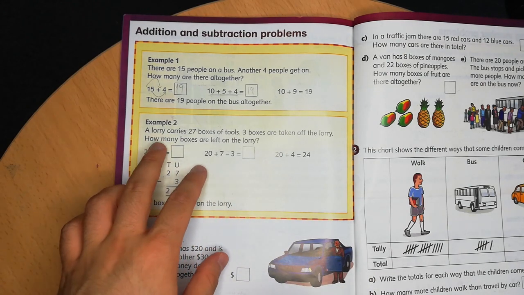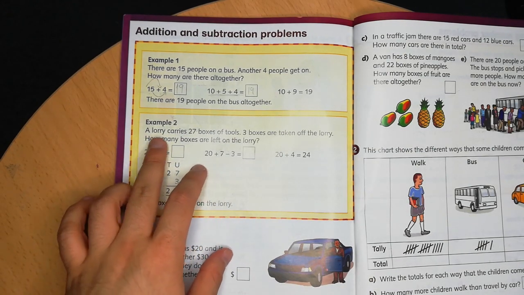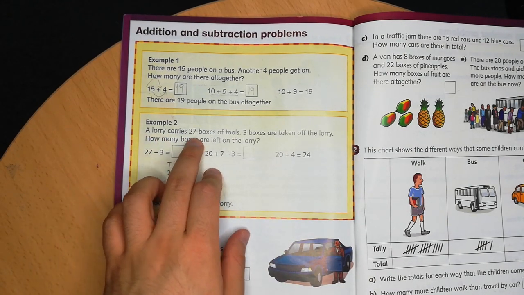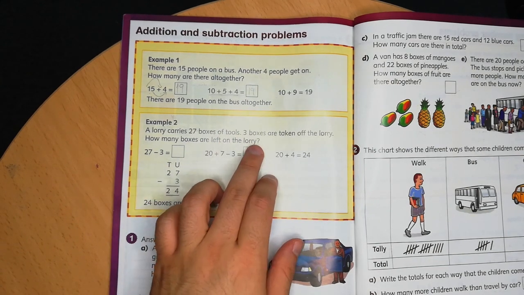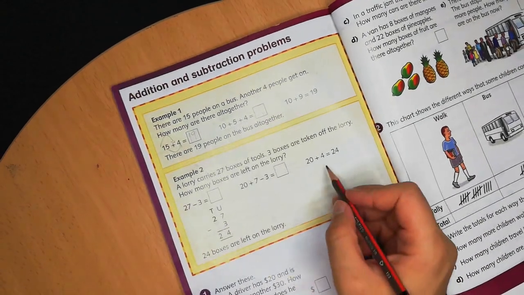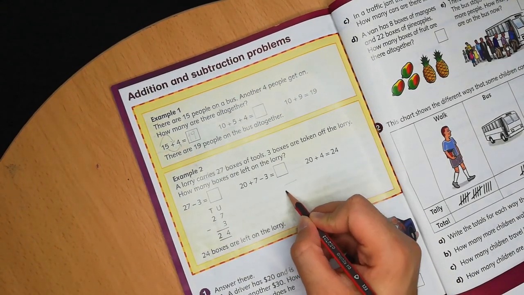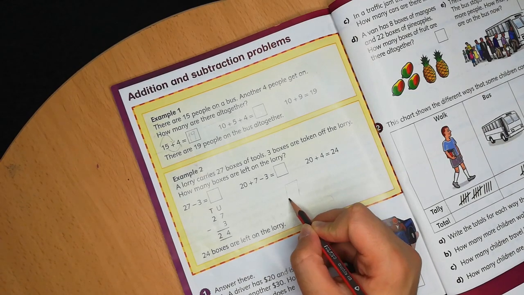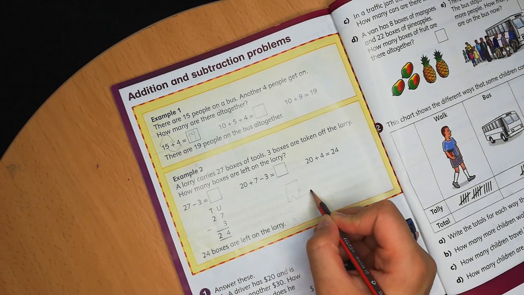Okay, we have another example. A lorry carries 27 boxes of tools. 3 boxes are taken off the lorry. How many boxes are left on the lorry? So we have a truck. My drawing skills are not that good, but they should be enough to demonstrate what I'm trying to do.